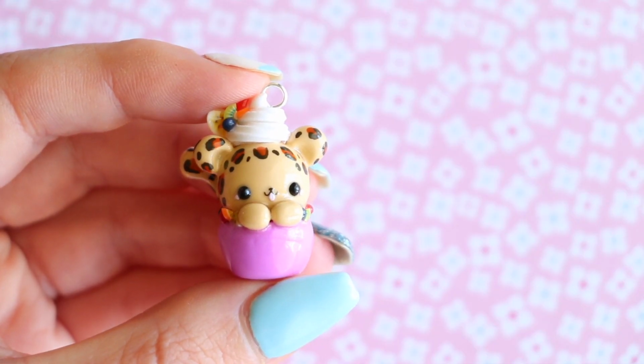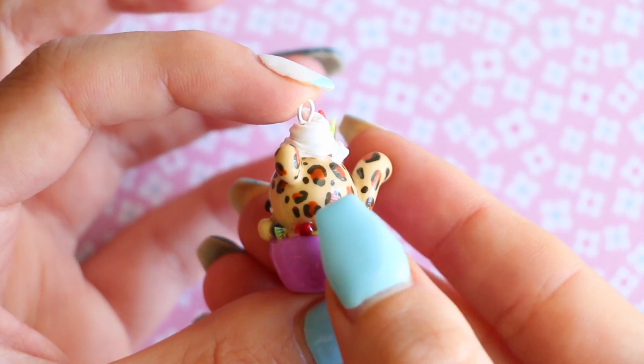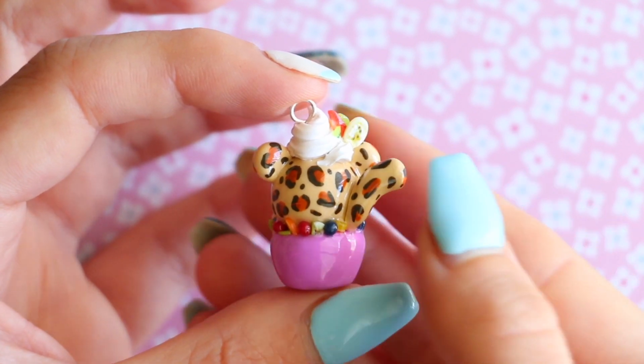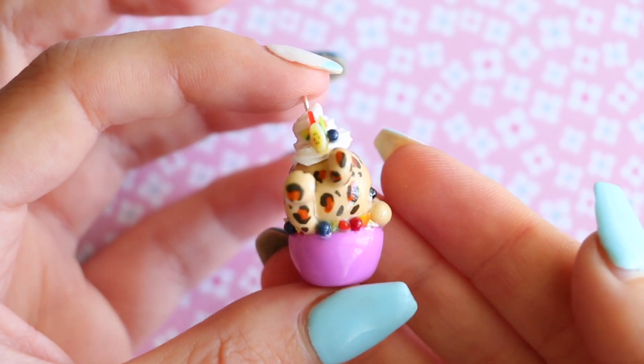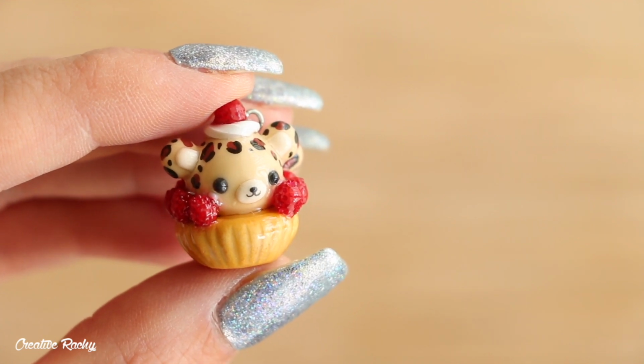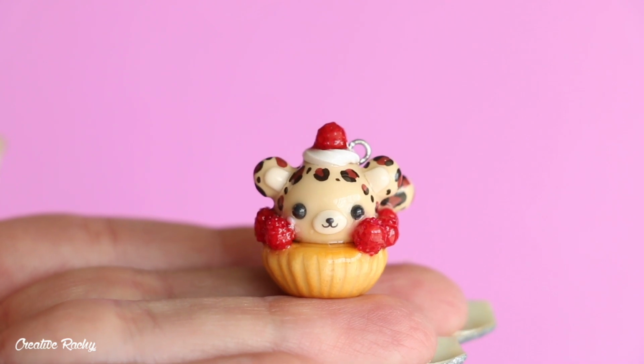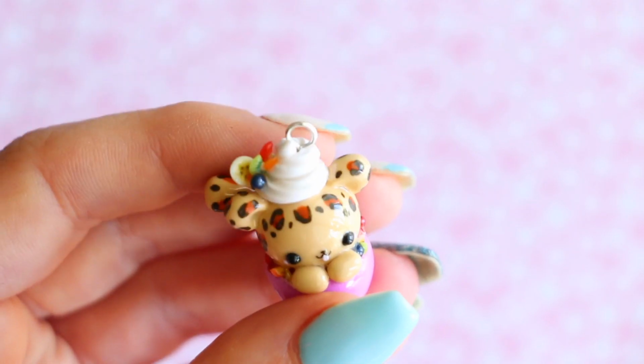I'm really happy with this one. I think it's probably my favorite one from this video. He just looks really cute popping out of his frozen yogurt, and of course his little tongue is very sweet as well. I do think he does look very similar to the leopard fruit tart that I made in my previous number generator video, but of course they do have different features, so I'm not overly fussed.